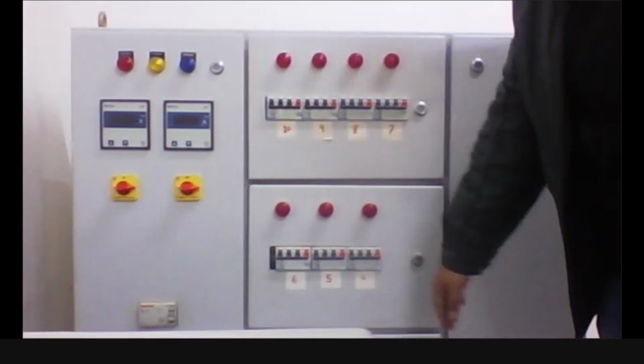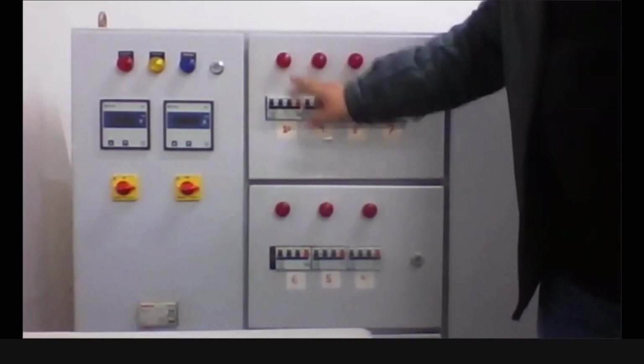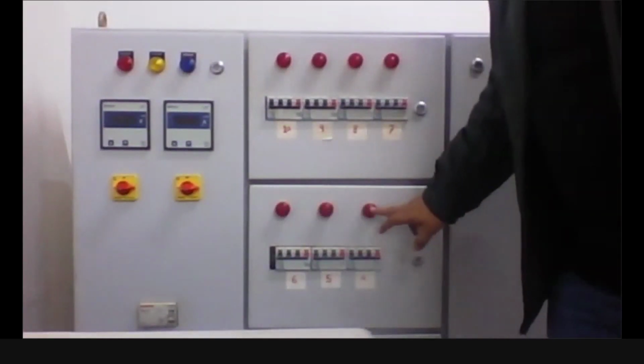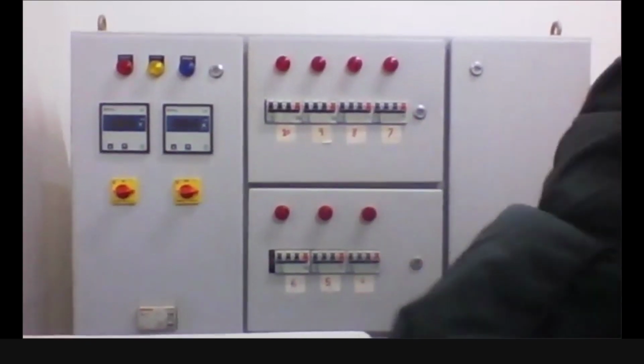These are the MCBs. These are the LED configurations. Now I will show you the inside view also, in which you will see all the things.